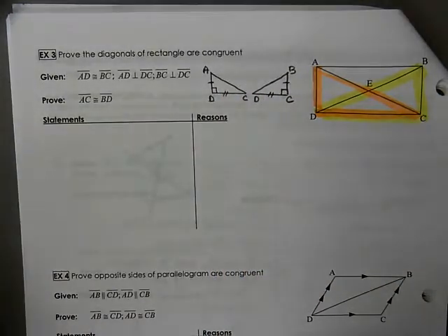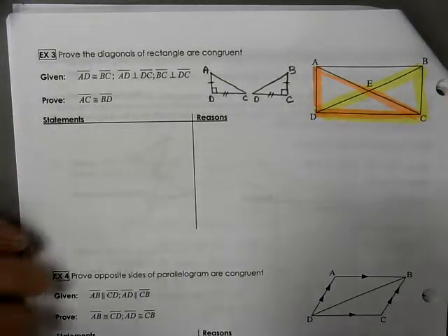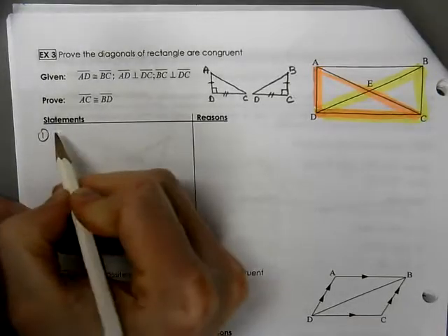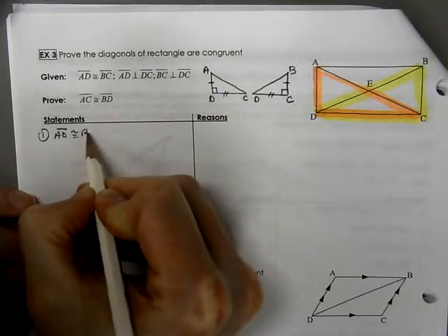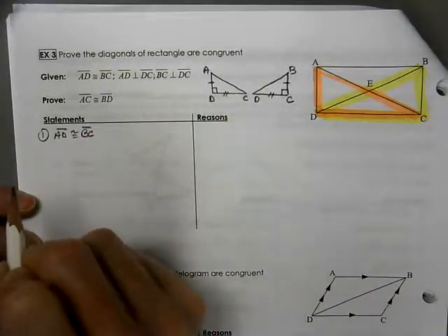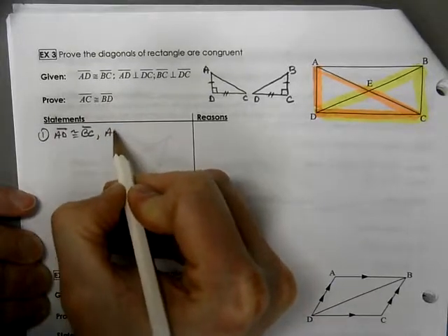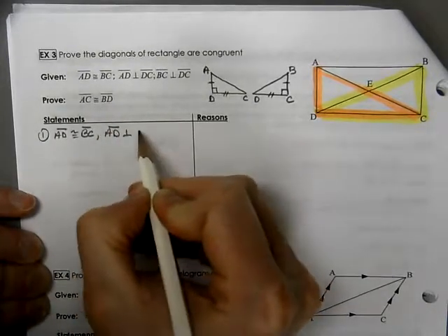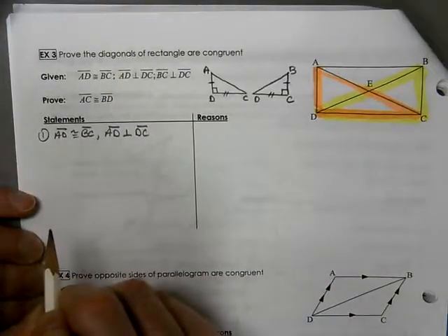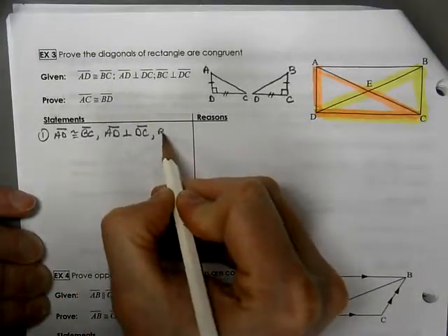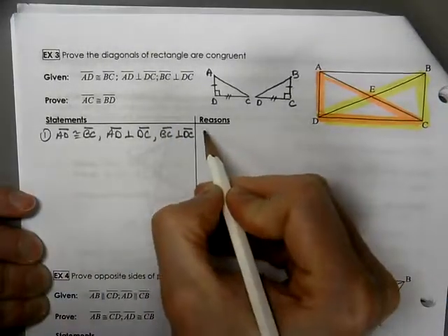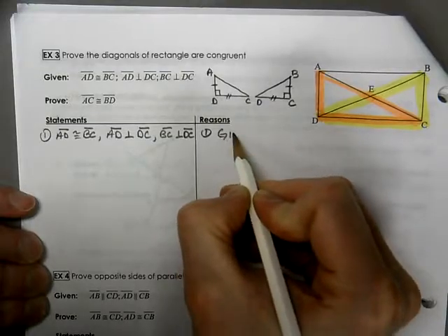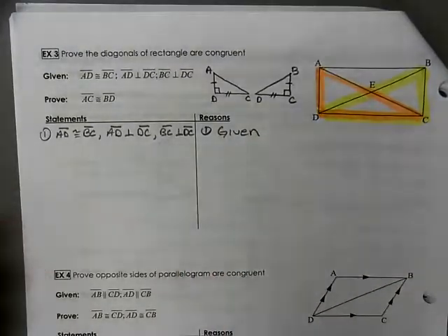I made the plan before I did the proof. You've got to look over the picture. You've got to use your given information to determine that first. AD is congruent to BC. AD is perpendicular to DC. We also know that BC is perpendicular to DC. That was all the given. I decided to write it all up front.